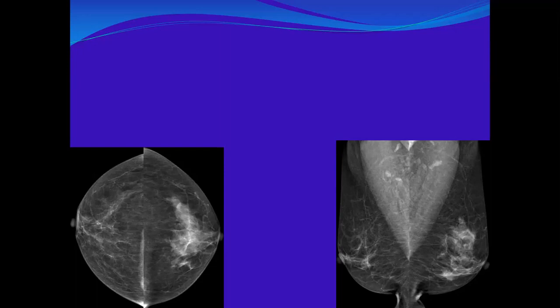The descriptor is global asymmetry. Before you reach global asymmetry, can you describe it for us? We are just trying to approach it. There is an added density. Why did you say there is global asymmetry? There is an added density scattered throughout the left breast.